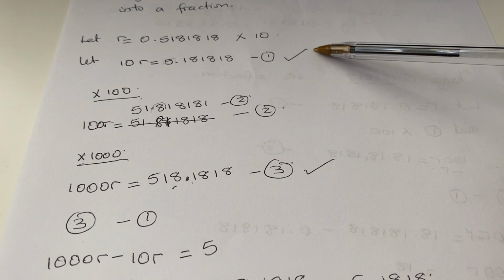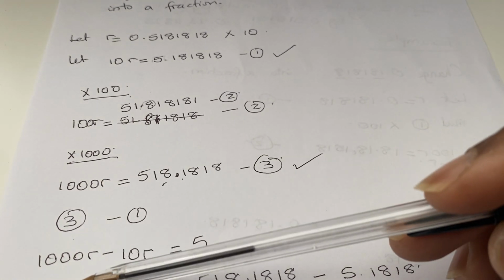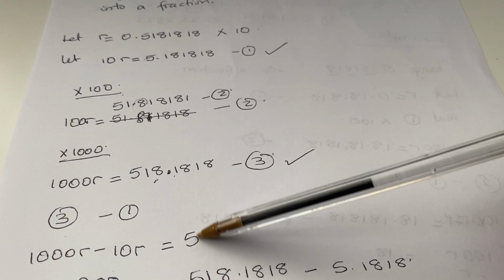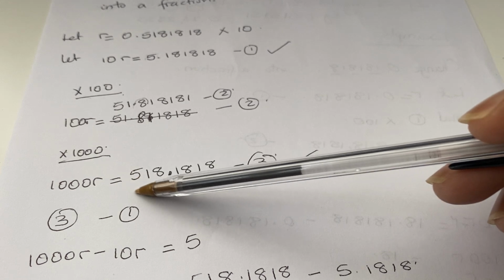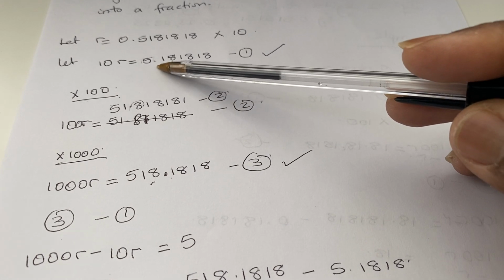Okay, so now 1,000R minus 10R will be equal to, look at this, 518, and that is 5.